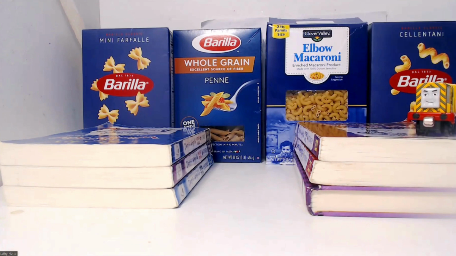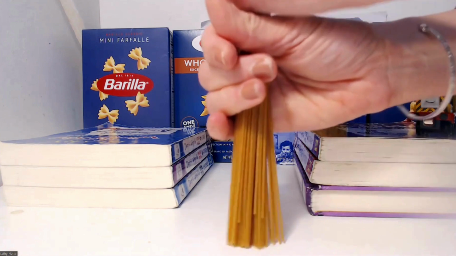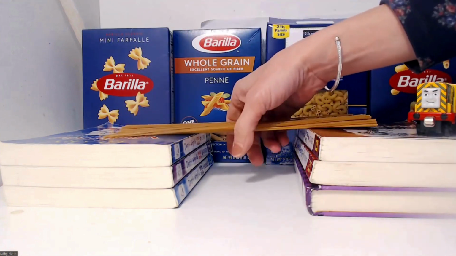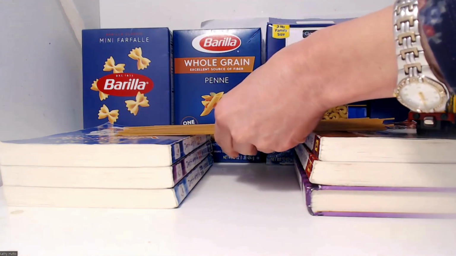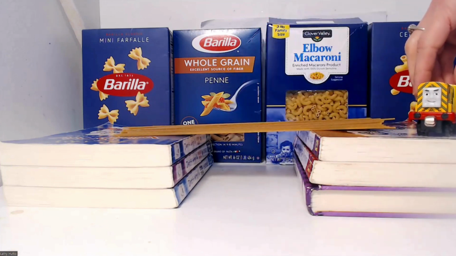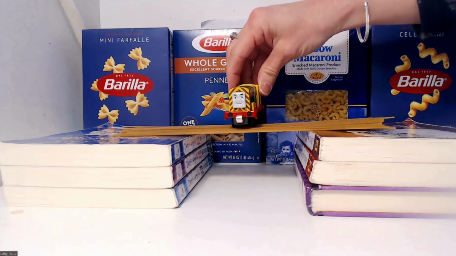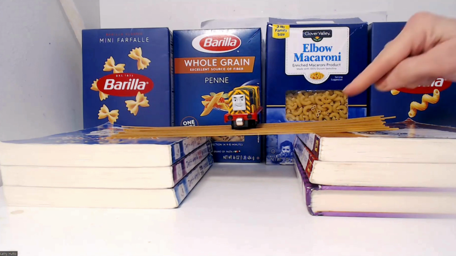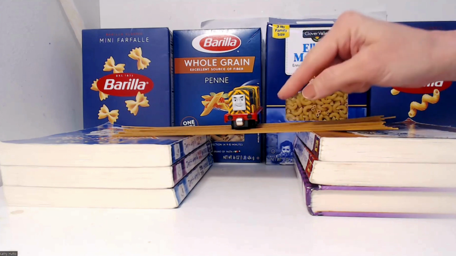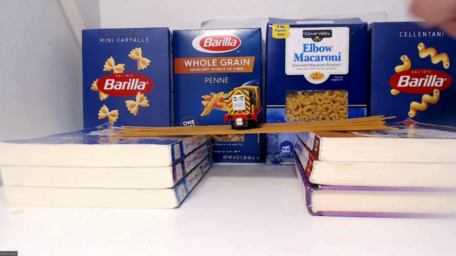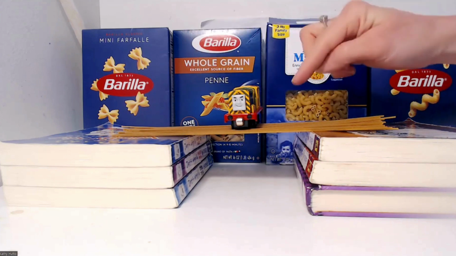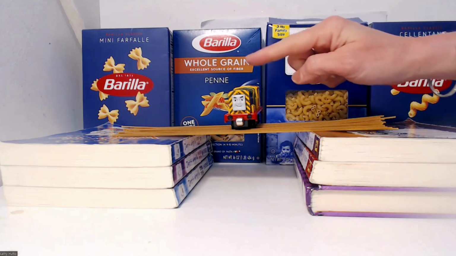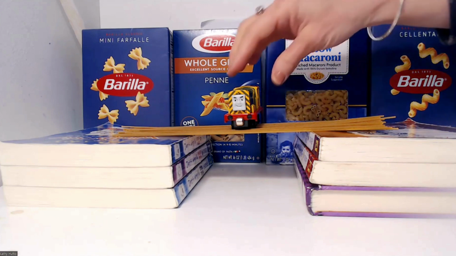Let's see what will happen if we add lots of spaghetti noodles all together to the bridge. So now we have lots of noodles laying across the bridge. Let's try it again. Look, now our bridge is strong. It can hold the train. That's because all of the noodles are helping to share the weight of the train. The weight is distributed or shared across the noodles. So now the bridge is strong and can hold the train.